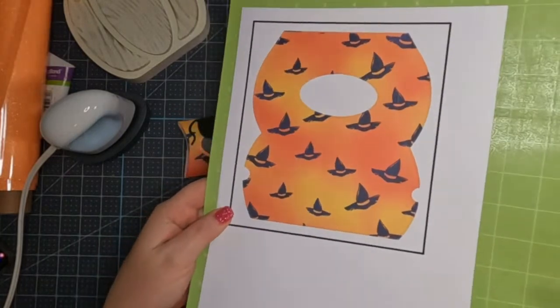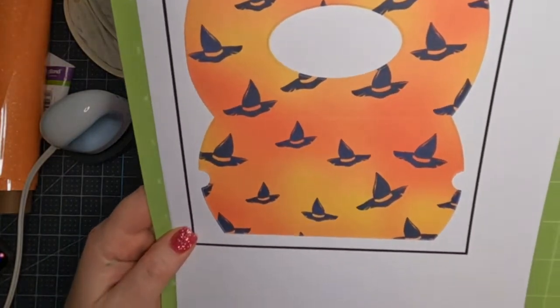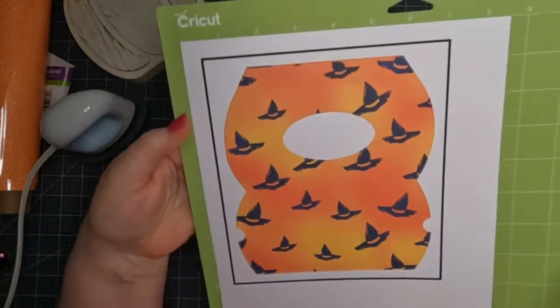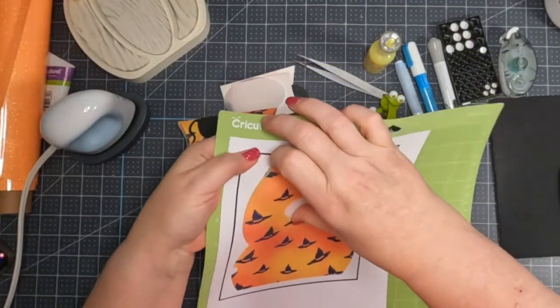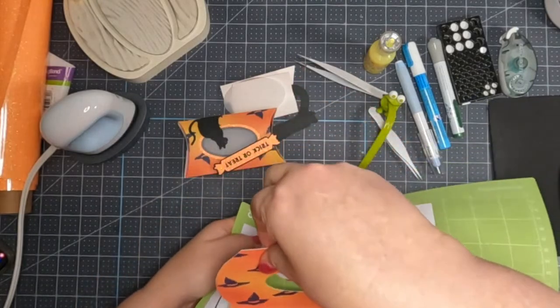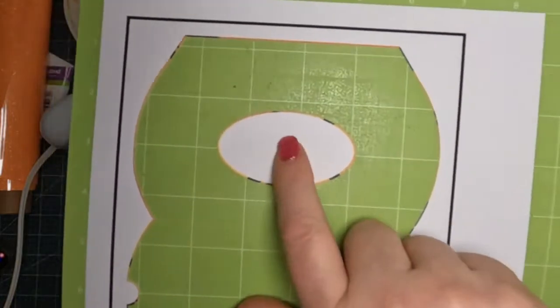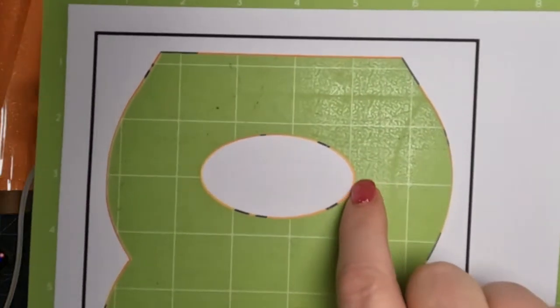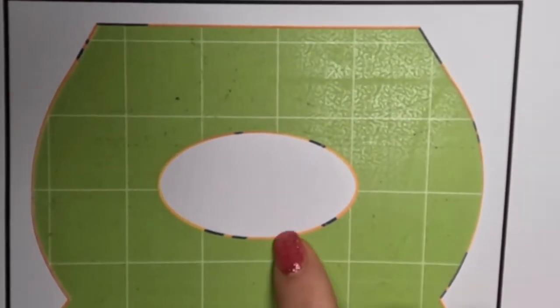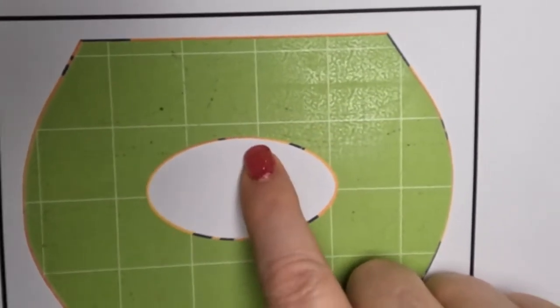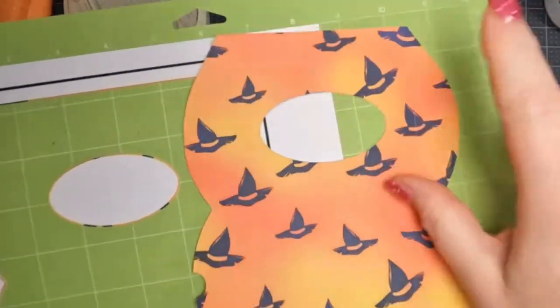So I print and cut it, I put it on my mat, and you can see that I've already cut this. It's going to read it and cut it. Let me pull that out of there gently. And you can see, if I had turned off bleed, see how much wider this one is than this one? That means part of my design on that window would have had a white area.